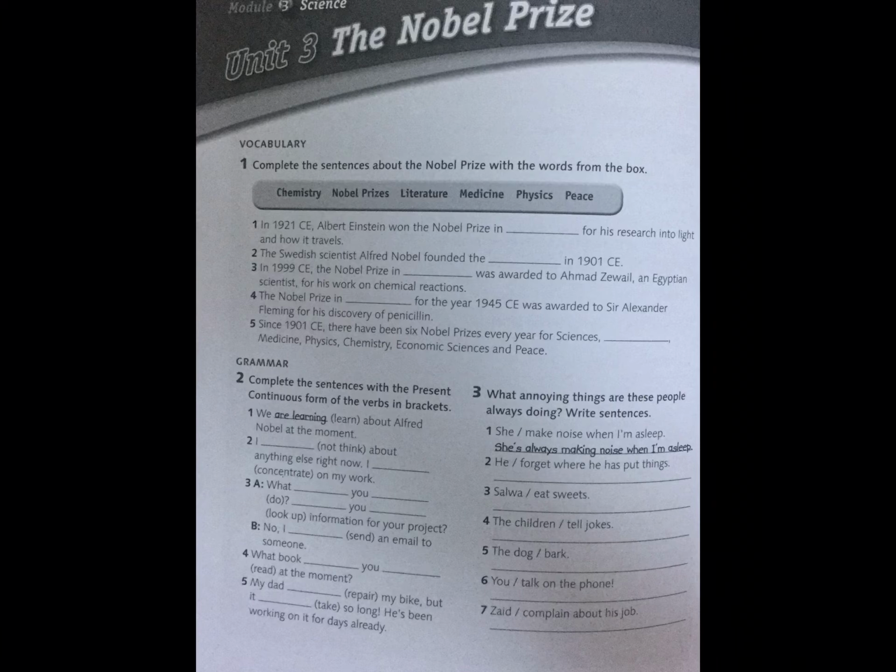3. What are you doing? Are you looking up information for your project? No, I am sending an email to someone. 4. What book are you reading at the moment? 5. My dad is repairing my bike, but it is taking so long. He's been working on it for days already.